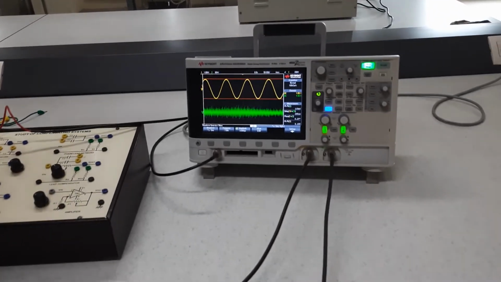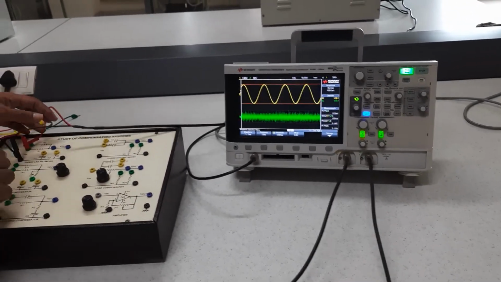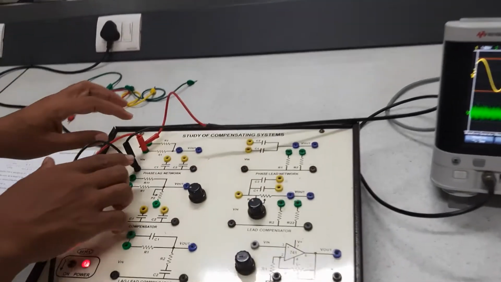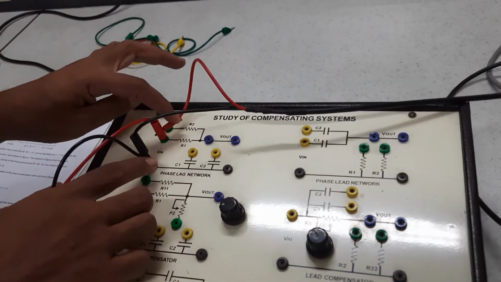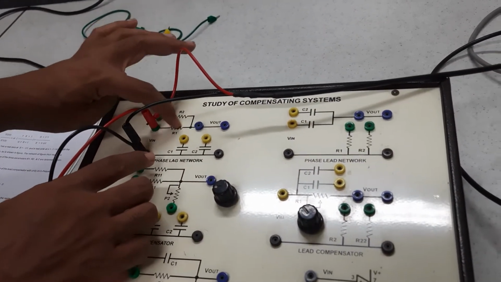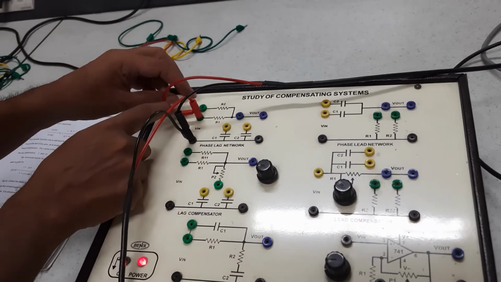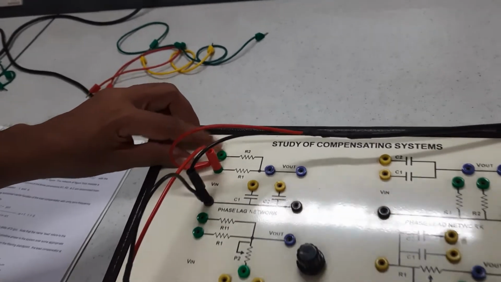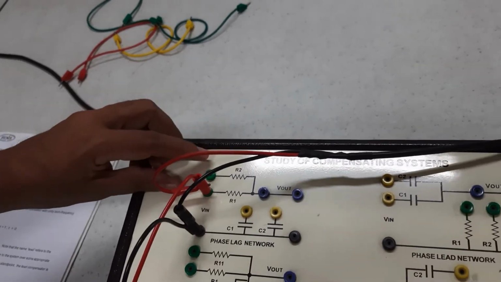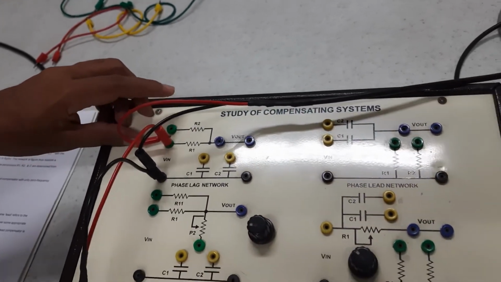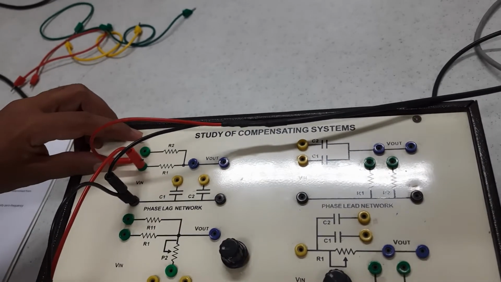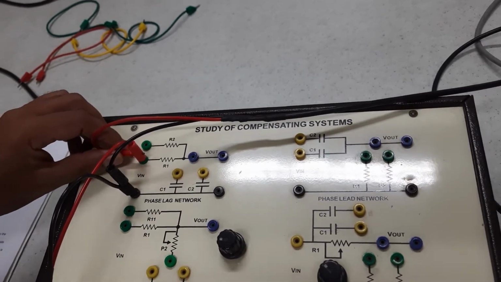Now what happens is, you are giving some sinusoidal input to your input system, and there is a series resistance combination. And if I see, there is one more terminal here which I can use. If I use this, the only difference that will take place is that these are options that are given by the manufacturer.